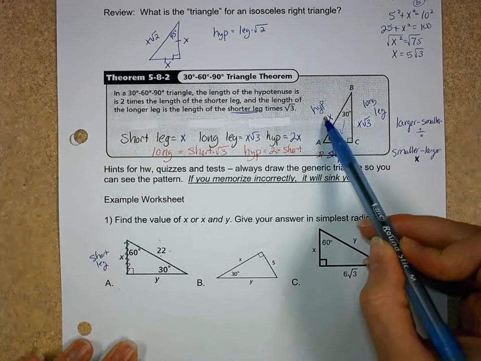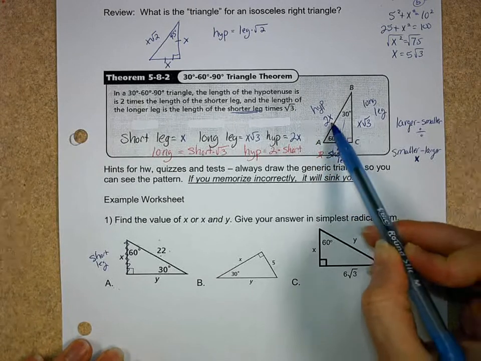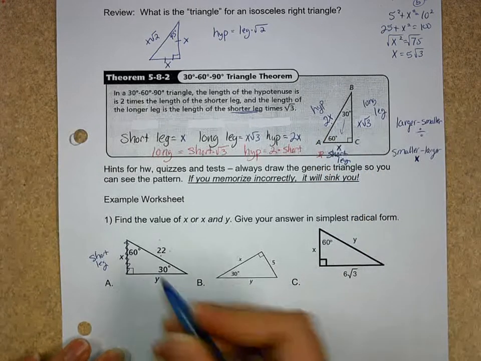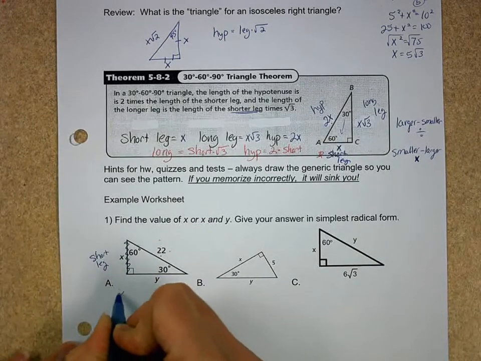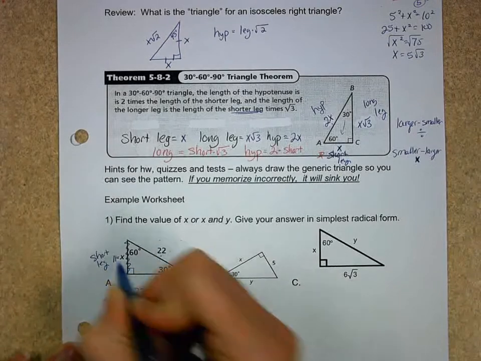So I'm going to go from the larger to the smaller. So I'm going to divide. What would I divide by? Well, what's the difference between these two? The number 2. So to get there, x is just 22 divided by 2. It's 11. So x is 11.